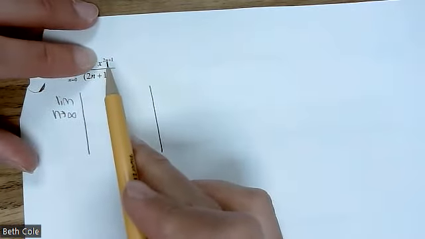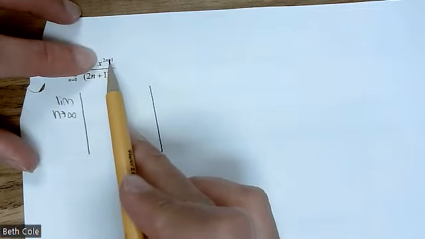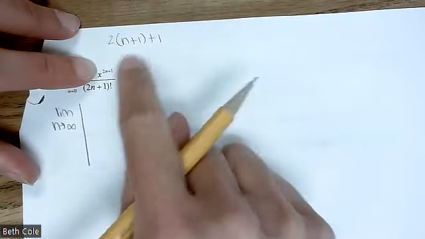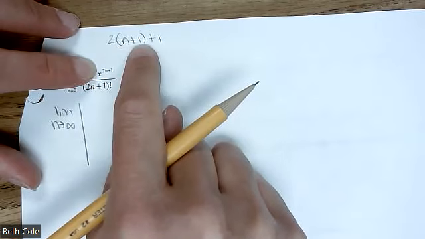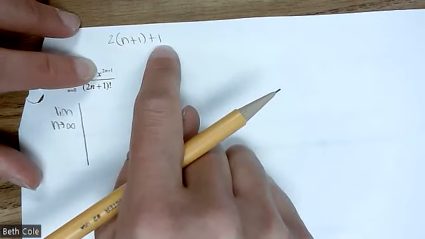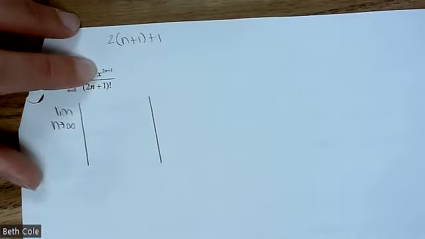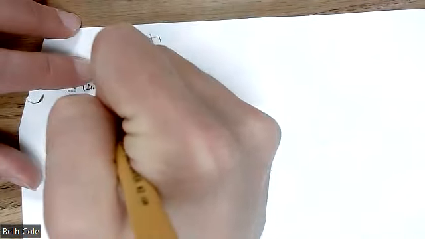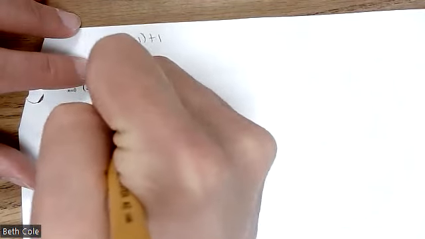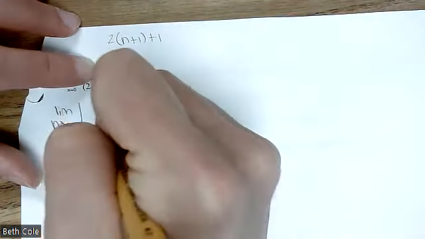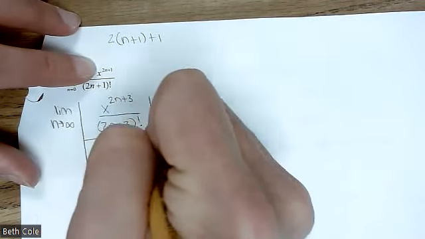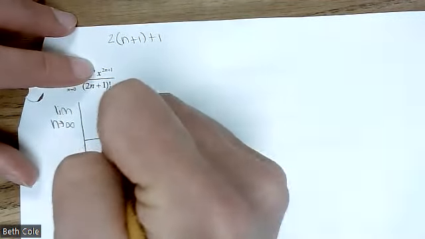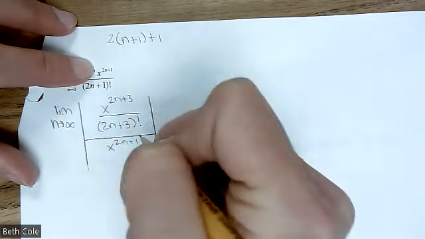So we're going to plug in n plus 1. Now, if you plug in n plus 1 for n, it would look like this. And you can just look at what I have written. Do you see what I did there? Okay. That would give you 2n plus 2 plus 1. So it would be 2n plus 3. Algebra is fun, all right? So x to the 2n plus 3 over 2n plus 3 factorial. And then on the bottom, you're going to just copy the whole thing over. Again, without the -1 part.